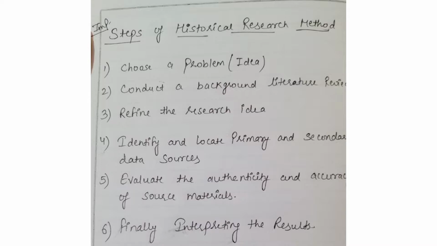The first step of this method is choose a problem. In this step, the researcher has to choose a problem which is related to the past. For example, we can take a historic research review on the development of secondary education in pre-independent India. This is just for an example.